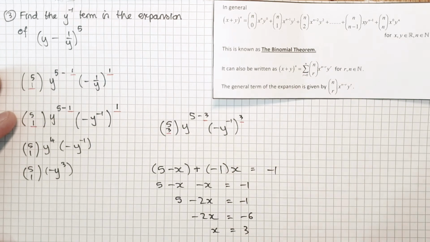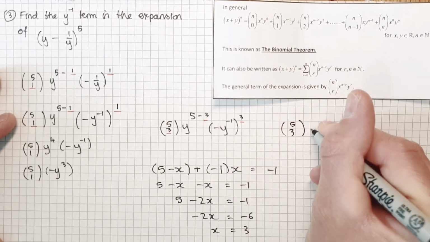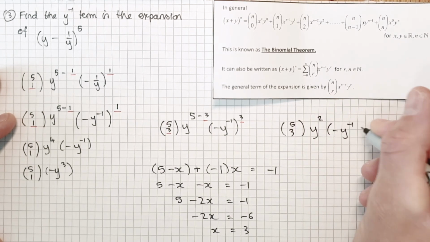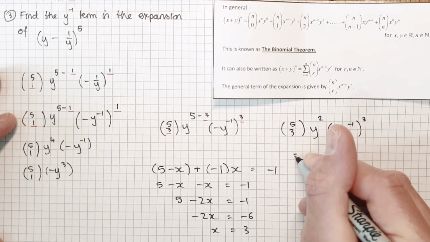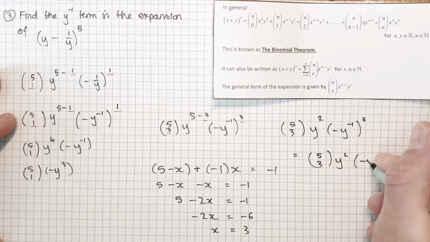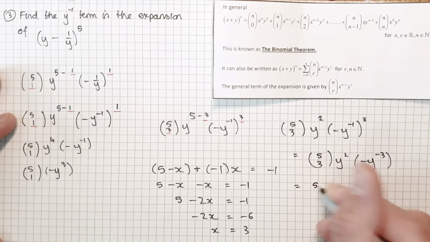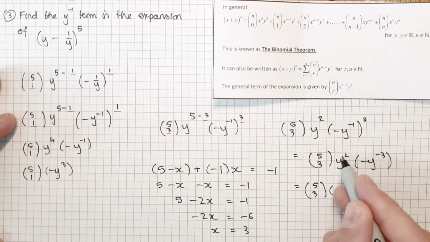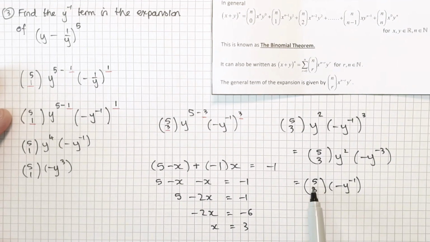And we can just check that, just tidy it all up. So it's going to be 5 choose 3. 5 take away 3 is going to be 2, so y squared, and it's negative y to the power of negative 1, and that's to the power of 3. So 5 choose 3, y squared, and that'll be negative y to the power of negative 3, like so. We're going to add our powers. So 2 plus negative 3 is negative 1. So our coefficient is whatever that comes to, with a negative in front of it.